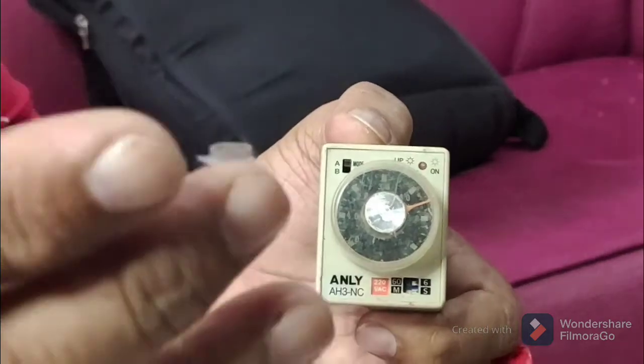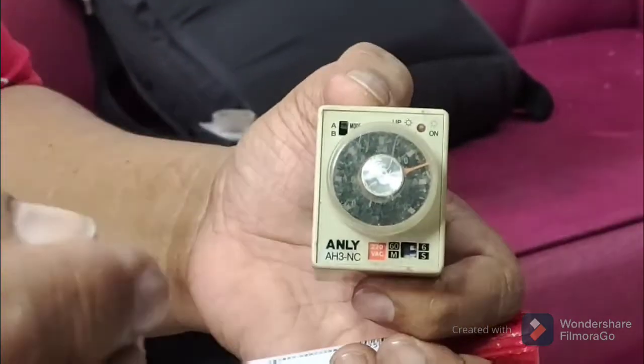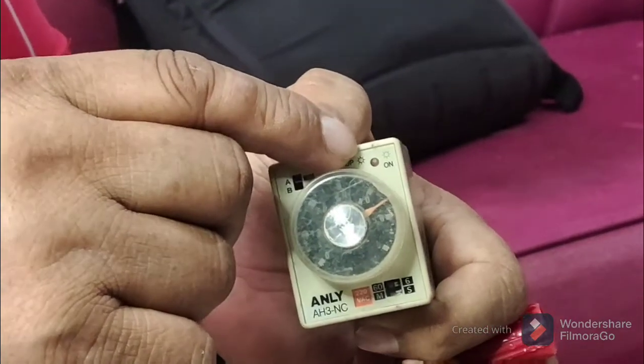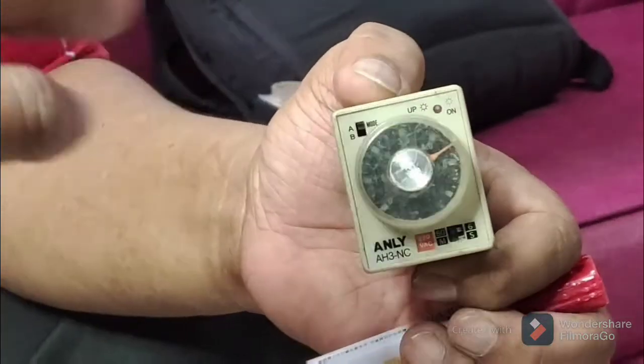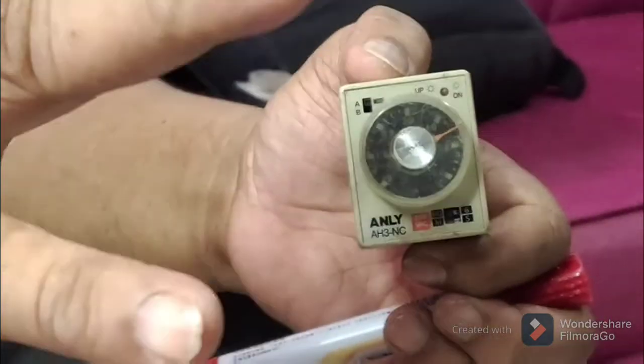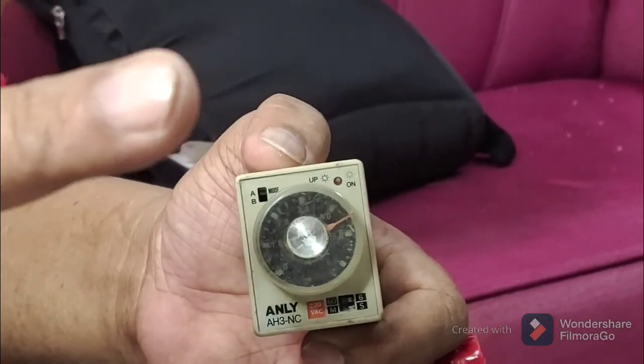Now, remember, if you will use this as your on-delay timer, then when you press the button, you adjust this to 5 seconds. This indicating lamp will blink. So when it reaches the preset time, it will light permanently.